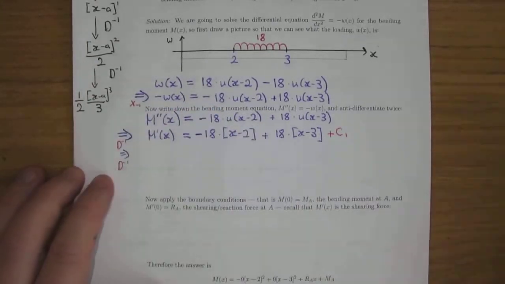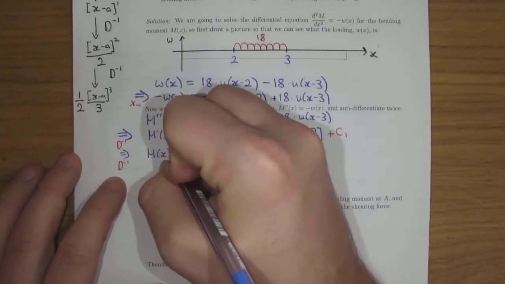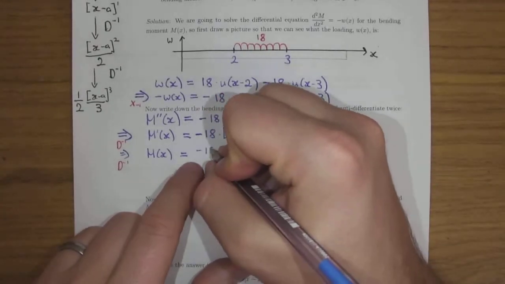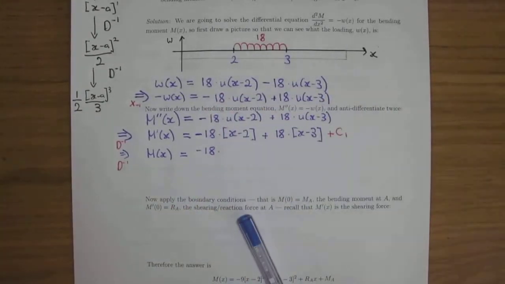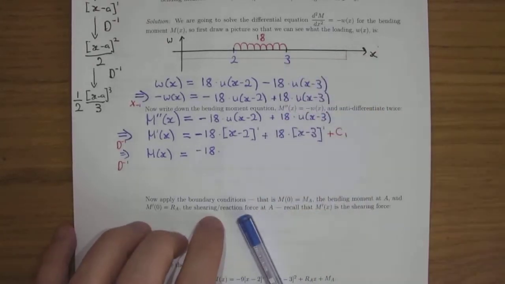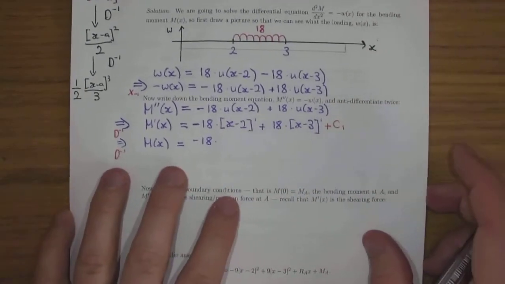Anti-differentiate a second time. The antiderivative of the first derivative is the original function m of x. Fix the constant, anti-differentiate term by term. So fix the minus 18. And remember that these square brackets are like powers of x, they're to the power of 1. And the power has to go outside. So this has to go outside, definitely.